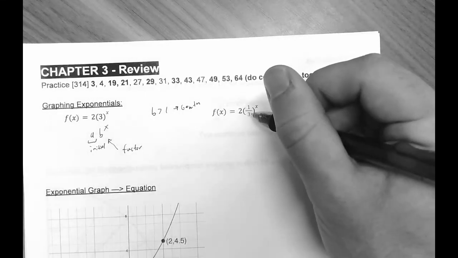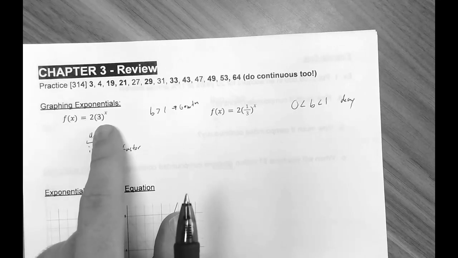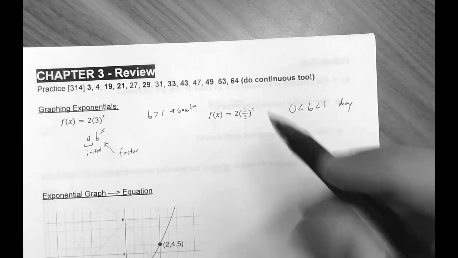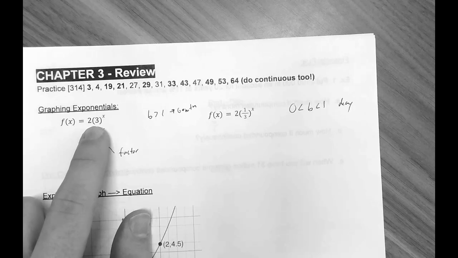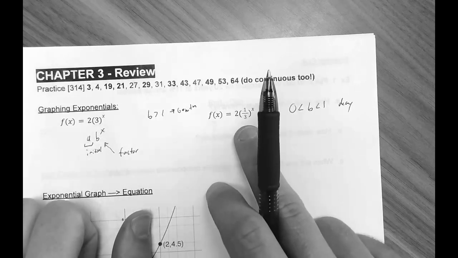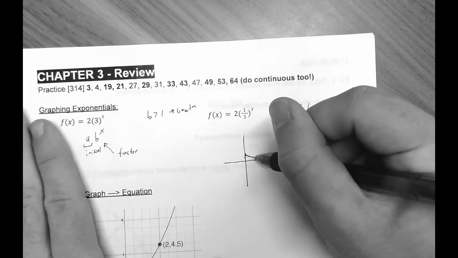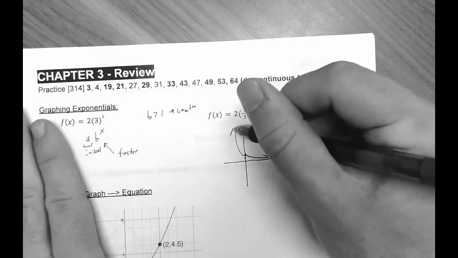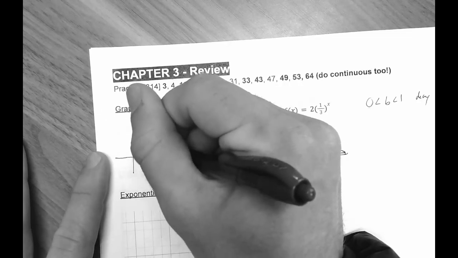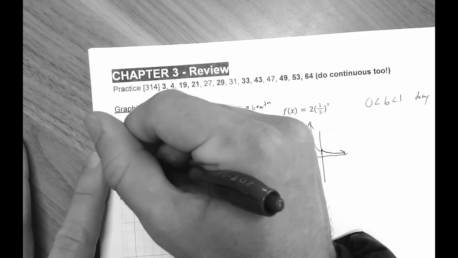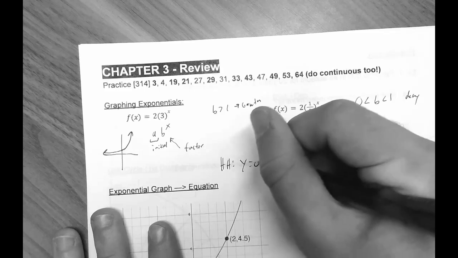So this one over here is decay because it's less than 1, and this one is growth because it's greater than 1. Okay? So both of these would start at 2, and then this one would multiply by 3 each increase in x, and this one would divide by 3 each increase in x. So this one would look something like we start at 2, and then it would decay like this and increase like this, and this one would start at 2, and then it would increase to the right and decrease to the left. And they both have a horizontal asymptote at y equals 0.